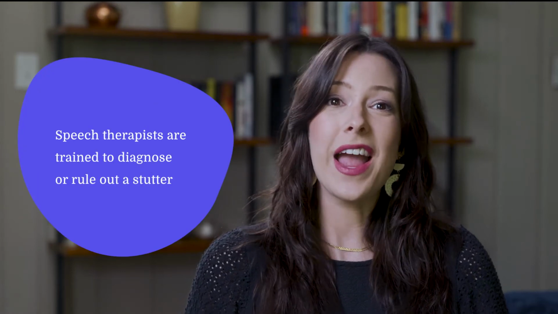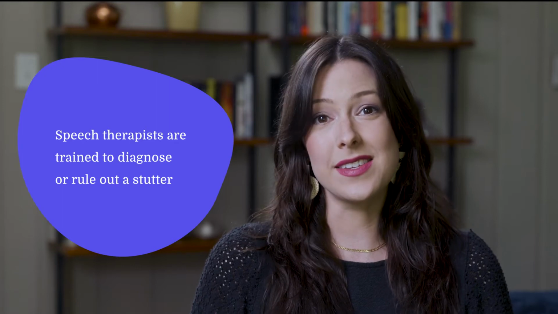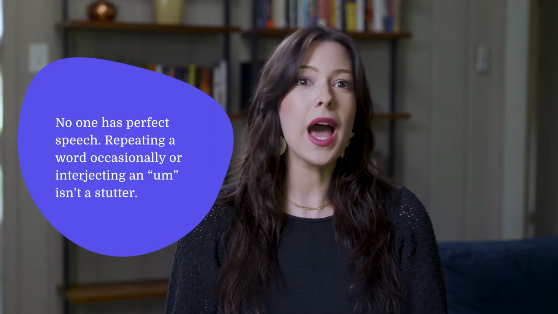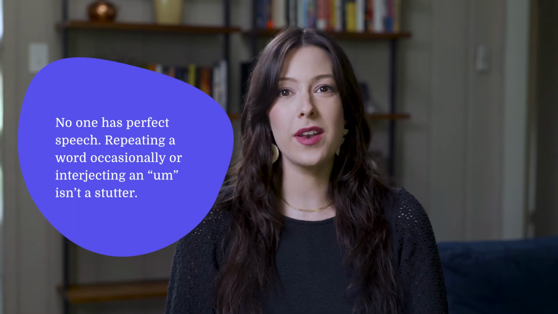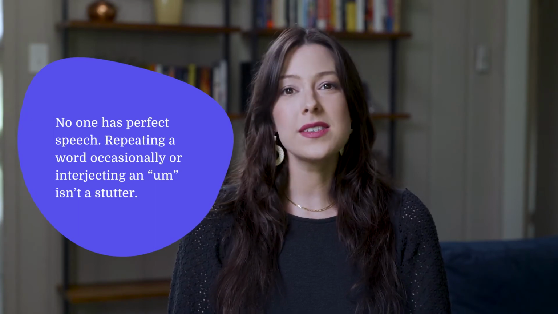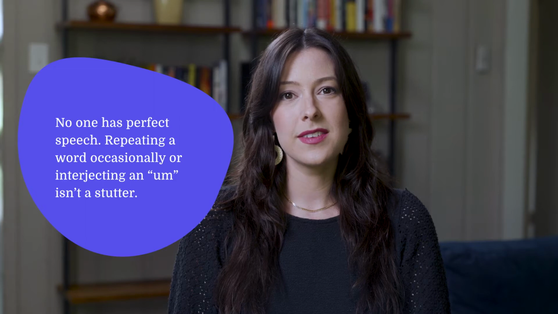Speech-language pathologists, also known as speech therapists, are educated, trained, and licensed to assess a person's speech and formally diagnose or rule out a stutter. It's important to note that none of us ever has 100% perfect speech. We're all bound to repeat a word occasionally or interject an "um" or two while speaking with someone. These are called non-stuttering-like disfluencies.